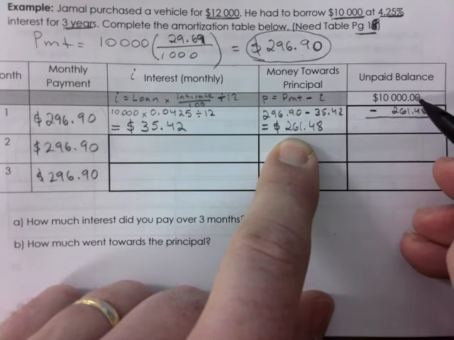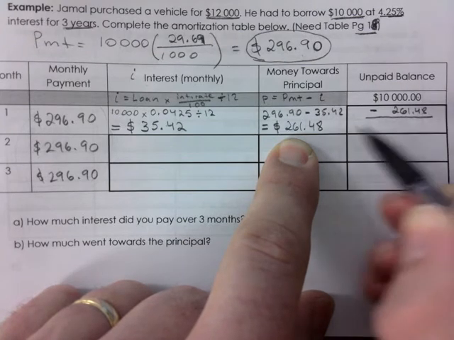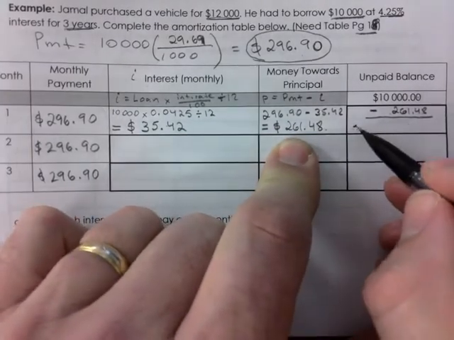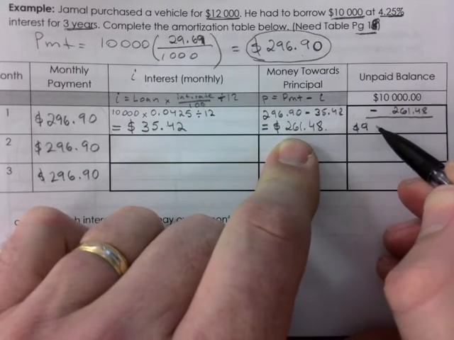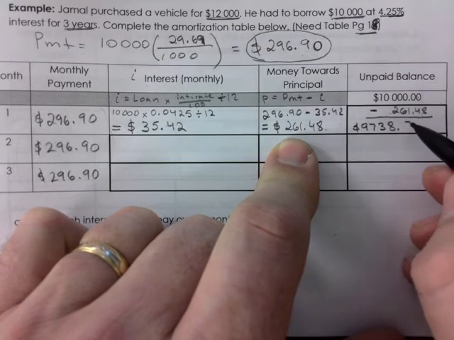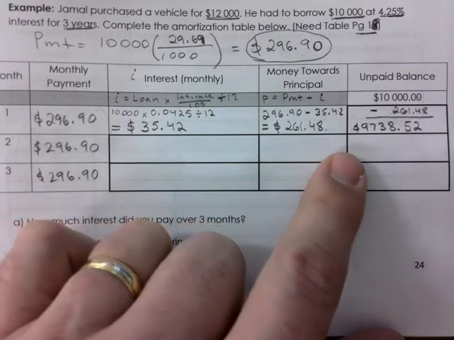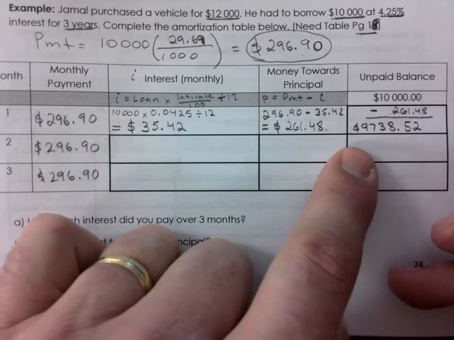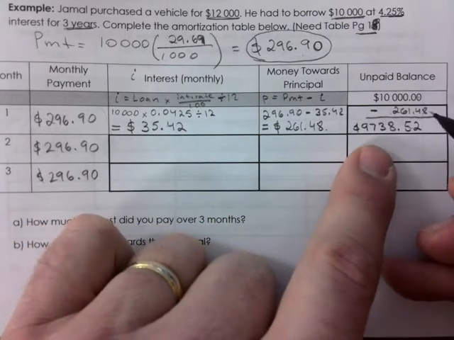So we're going to take that unpaid balance and subtract the principal portion, and that's how much it's going to go down by, and that's 9,738.52. So that's almost like our new loan is now this much. You can handle one more line, right?